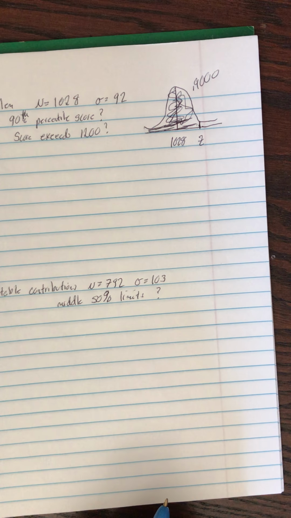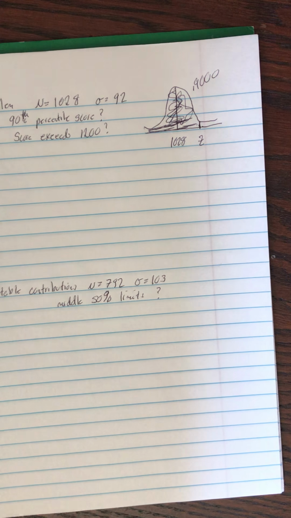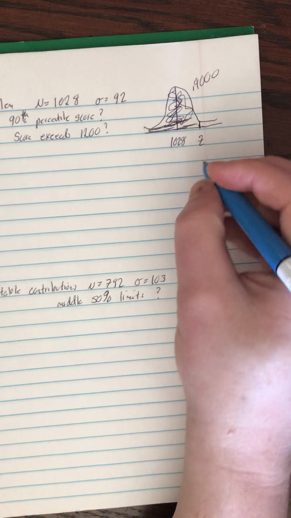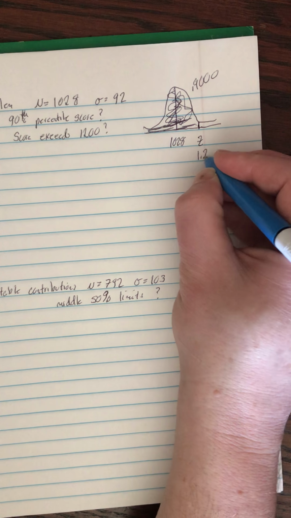Now, if you look for the area 0.9000, you will quickly realize that there is not an exact area 0.9000. What you do is you find the area that is closest to it. So I have either 0.8997 or 0.9015. So I'm going to take the 0.8997, that's the closest, so that's 1.28. So my z-score is 1.28.